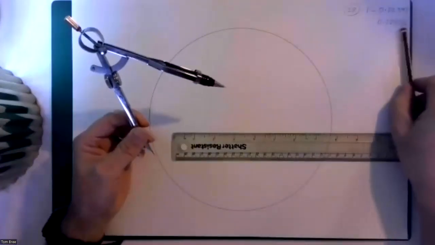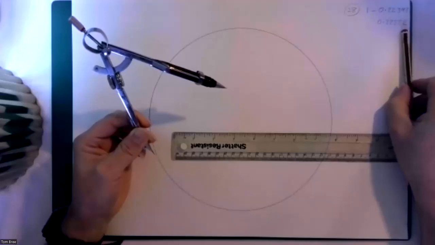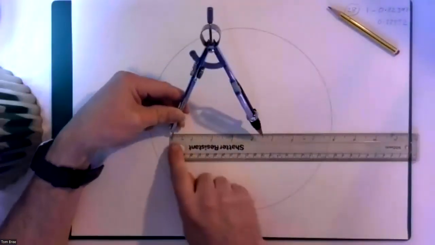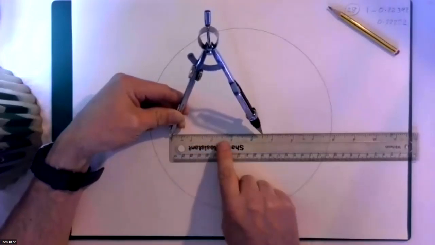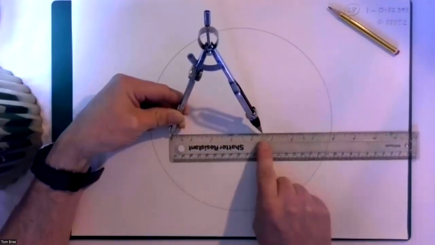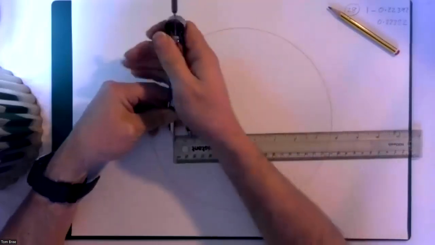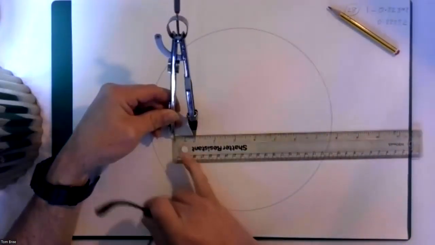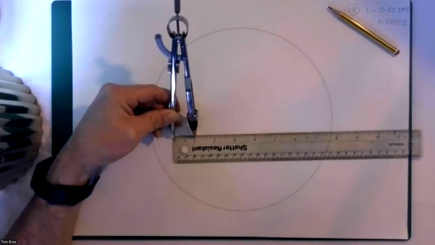Bearing in mind that that is 2/9, we've got our 9 half inches, 1, 2, 3, 4, 5, 6, 7, 8, 9. And we're going to go down to 2/9, which means we just go down to 1 inch. And that gives us our 2 half inches.